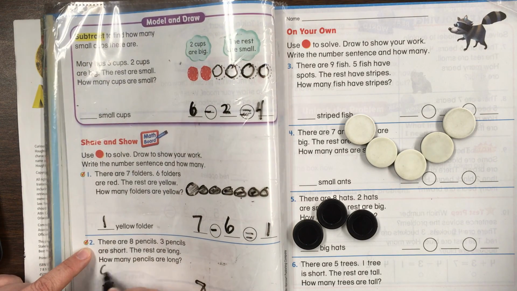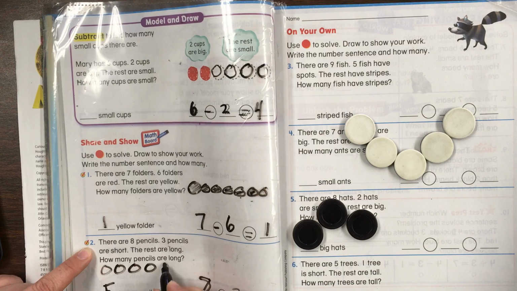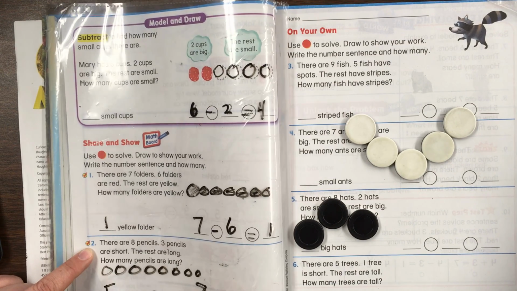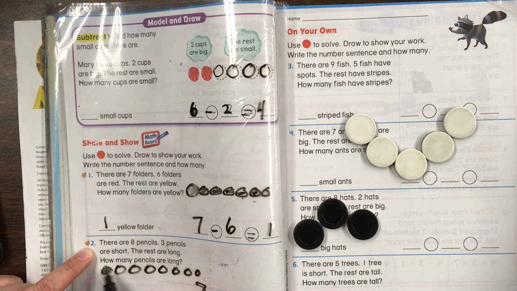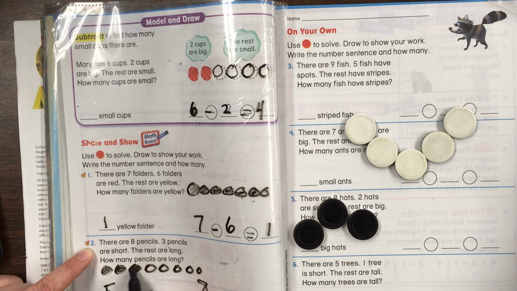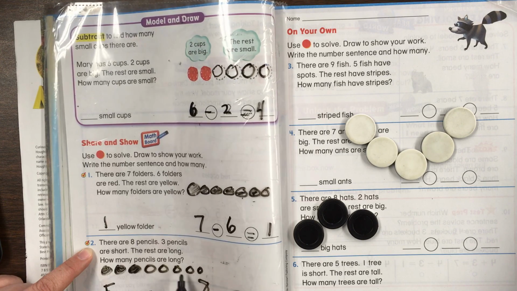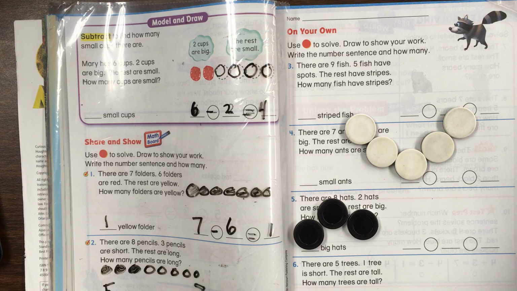And once again, we'll draw it. 1, 2, 3, 4, 5, 6, 7, 8. And we shade the 3 that are short. And we can count 1, 2, 3, 4, 5 are long.